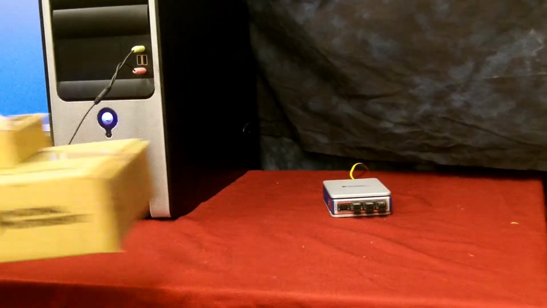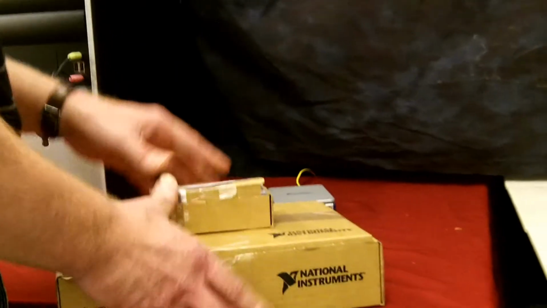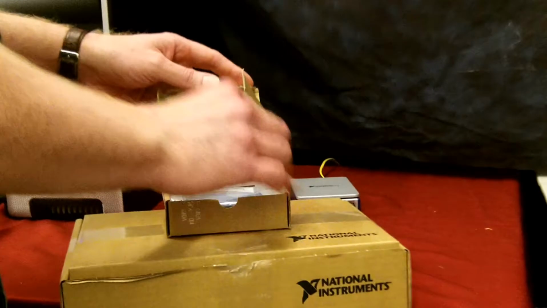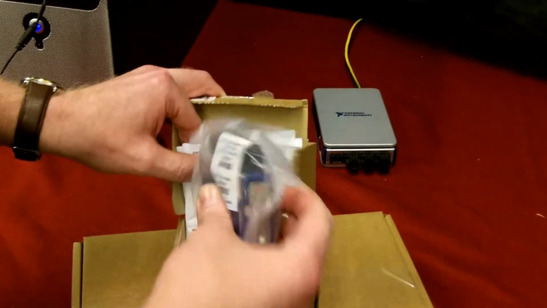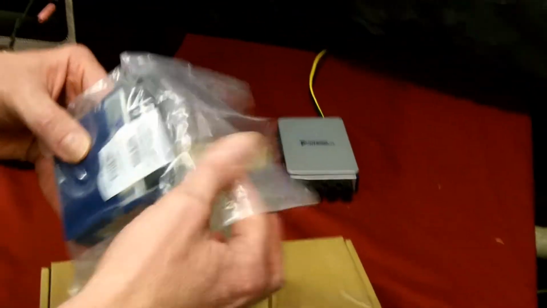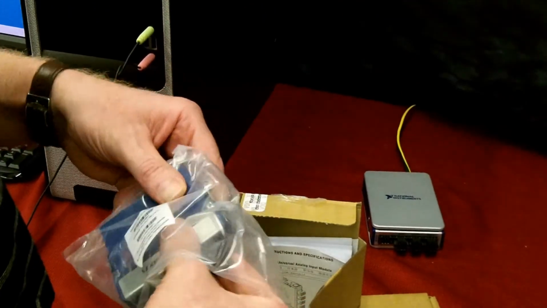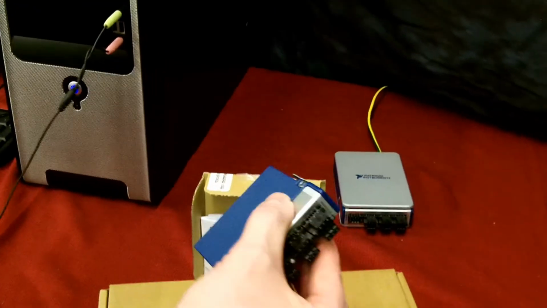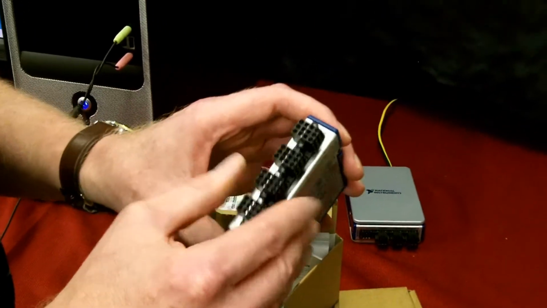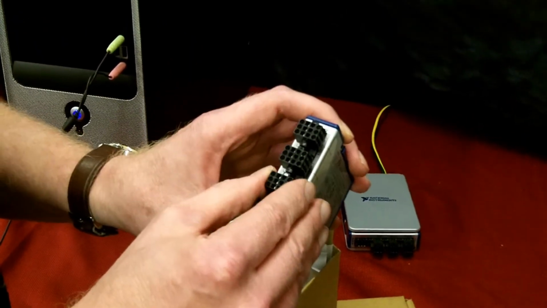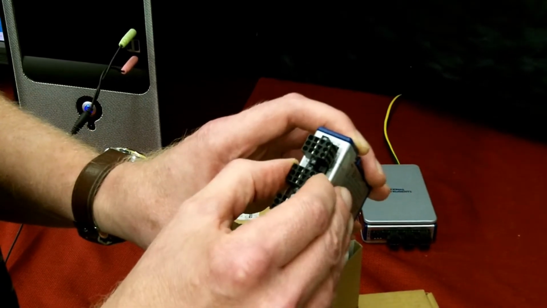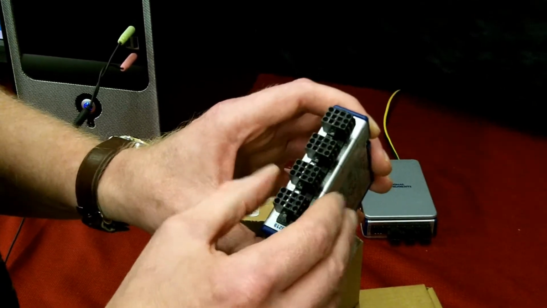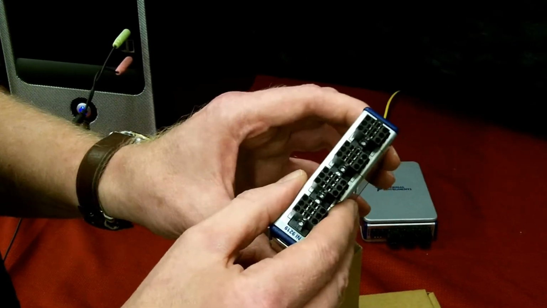The data acquisition module comes in 2 parts. In the first box is the module that we actually connect the wiring to. And there are 4 channels that we monitor. So there's a connector for each channel. And they can be independent channels, so you can have voltage on one, a thermocouple on another one, current on the third, and an RTD on the fourth. Or you could have 4 thermocouples.